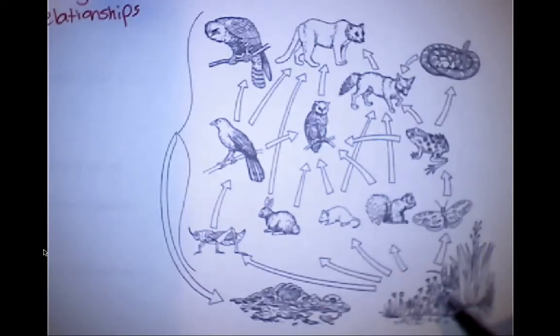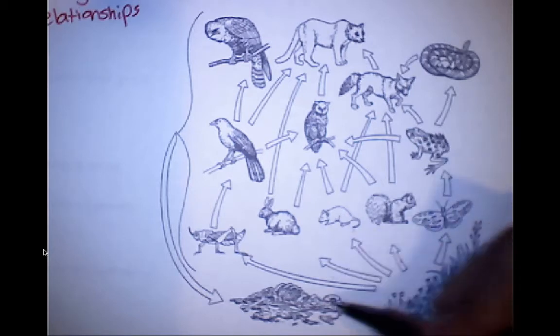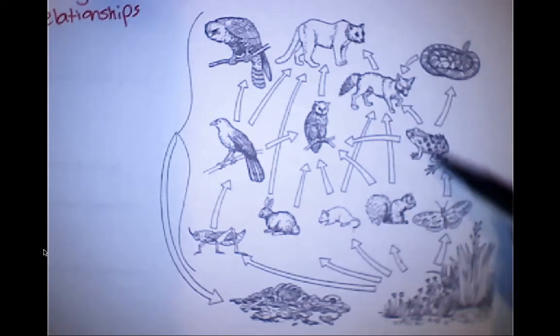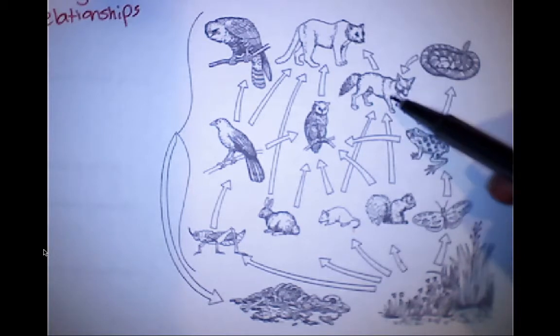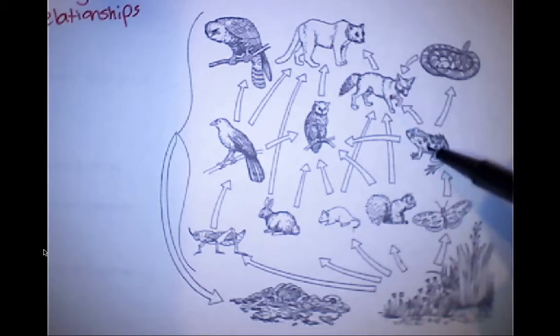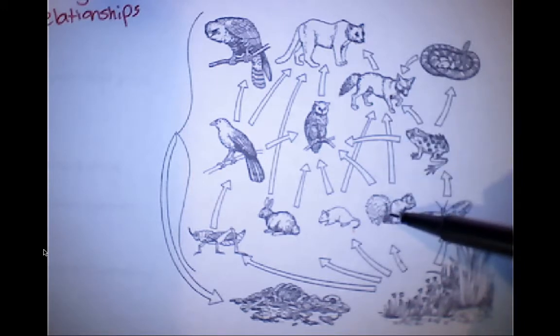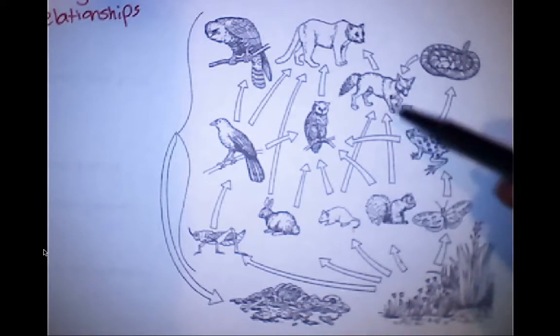Notice that you have the grass, and you could go to the butterfly or the squirrel or the mouse or the rabbit or the grasshopper. And what's kind of interesting is let's look at the frog, for example. He is going to eat the butterfly, and then he gets eaten by things like the coyote, which, if the coyote's eating the frog, he is going to be a tertiary consumer, right? Here's the primary, here's the secondary, here's the tertiary. But if he's eating the squirrel, he's only a secondary consumer. He's the primary, he's the secondary.